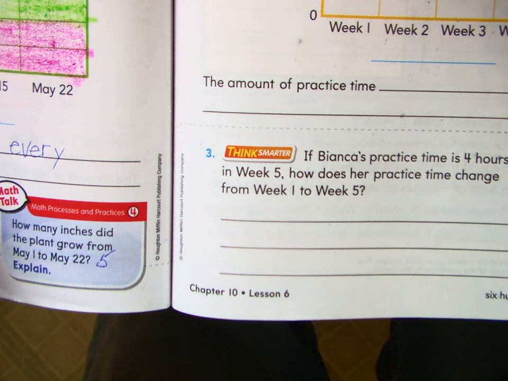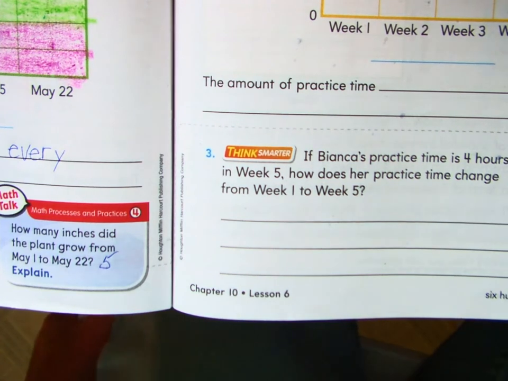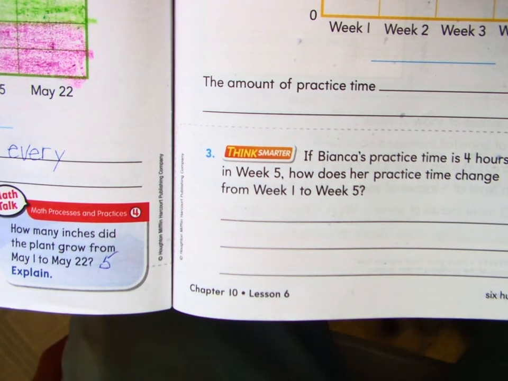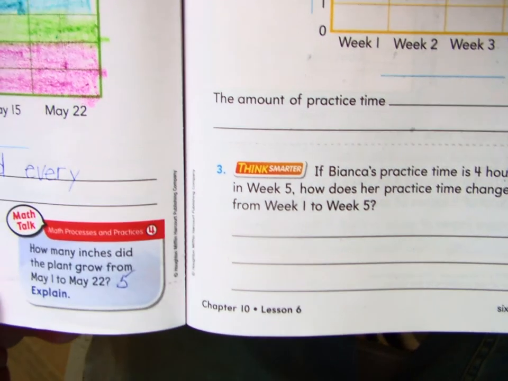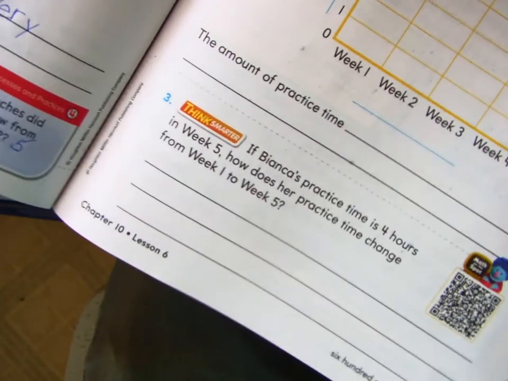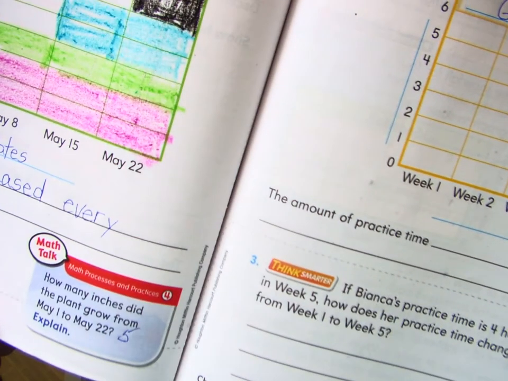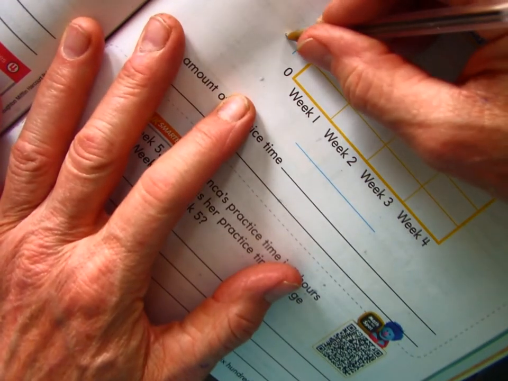I could have put Bianca's guitar practice. That would have been more exact, right? I should have really put Bianca's guitar practice. But if Bianca's doing the chart herself, she won't put Bianca's guitar practice. She could put my guitar practice, or she could just put guitar practice. And let's see how much she practiced. These are what? These are hours she practiced. So we're going to say hours practiced.